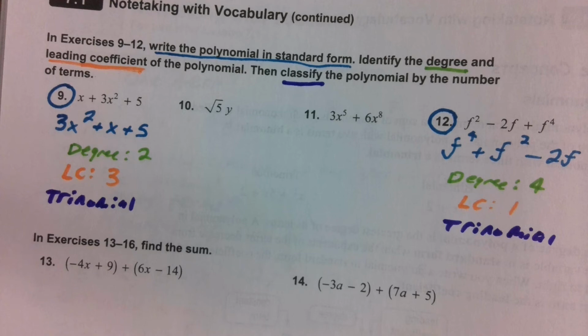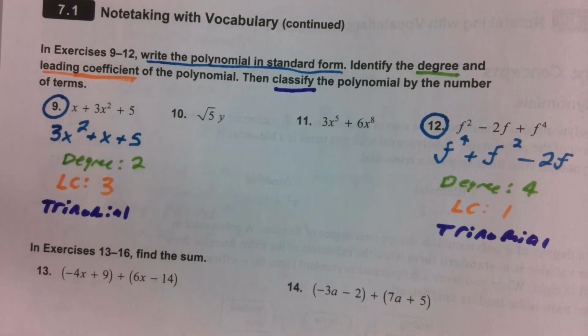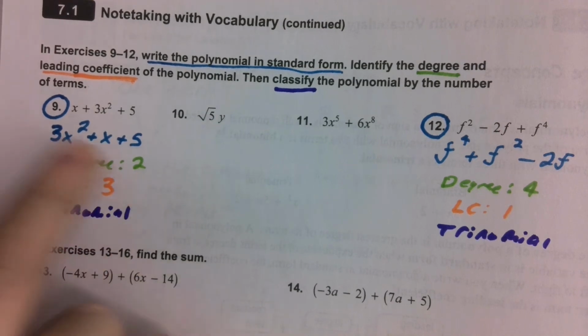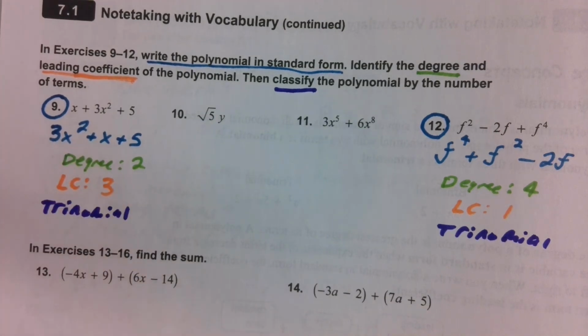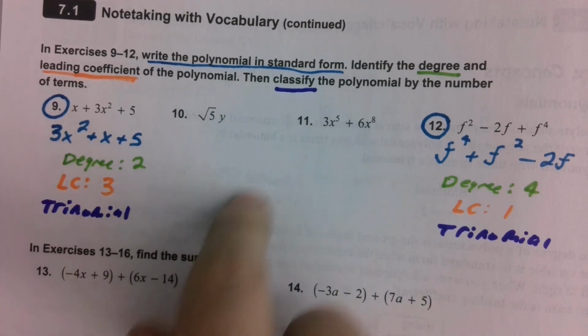Did you get these? So, for number 9, we would rewrite it with the 3x squared first, then the x, and then the 5. Because 3x squared is the highest degree, it's degree 2, because there are 2 x's in that term. The leading coefficient is 3, and it's a trinomial.